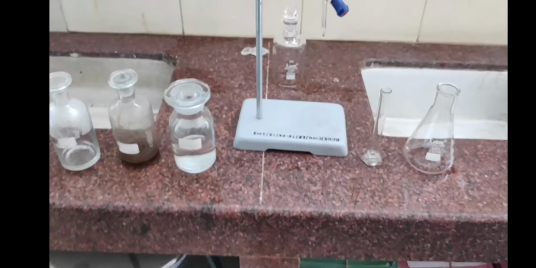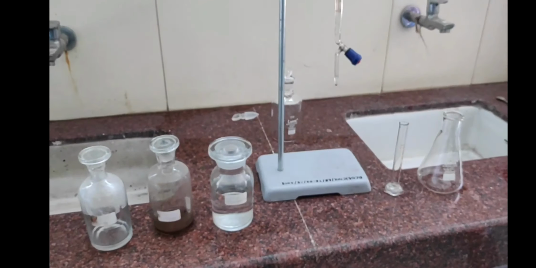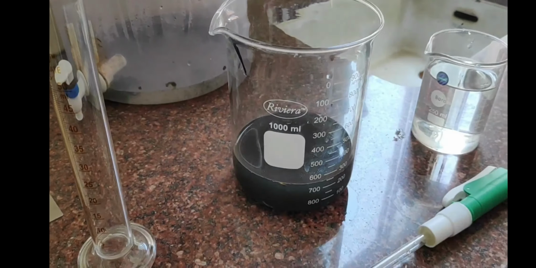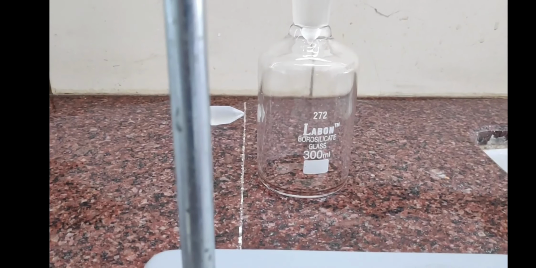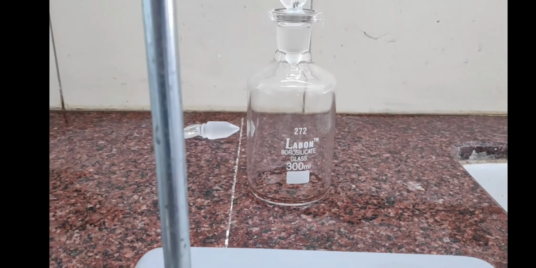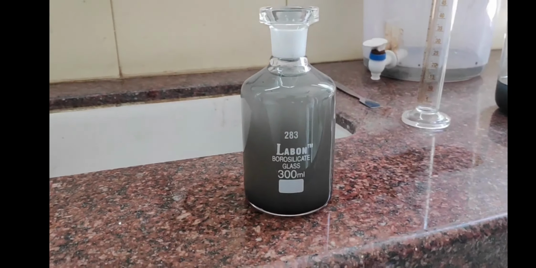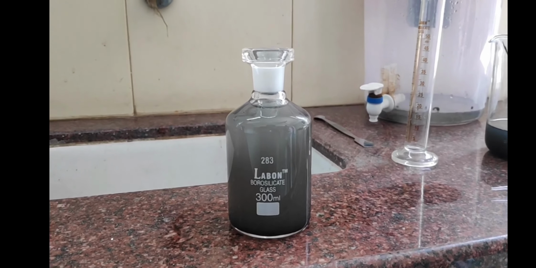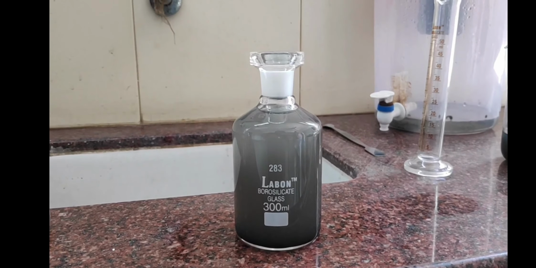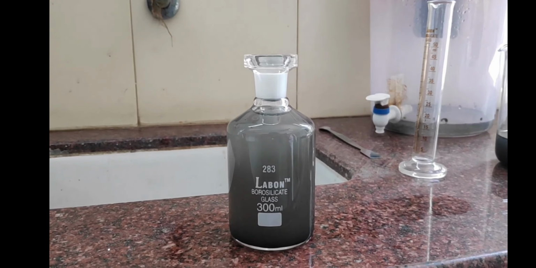As far as the procedure is concerned, first of all we have to take the sewage sample and pour it into this 300 ml BOD bottle. So we have poured the sample into the BOD bottle, the sewage sample which we have taken from Carter Road.